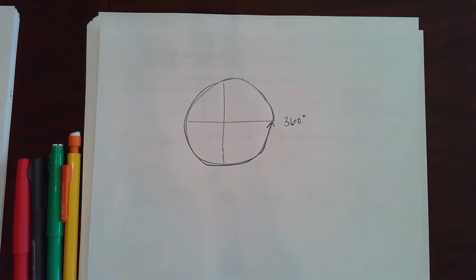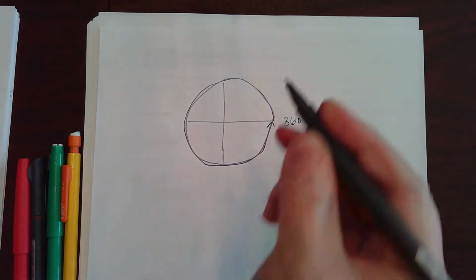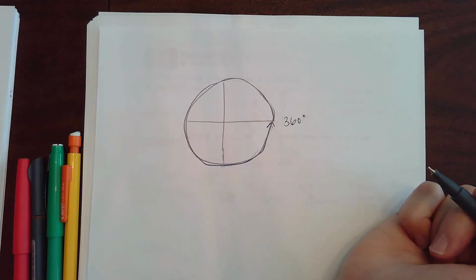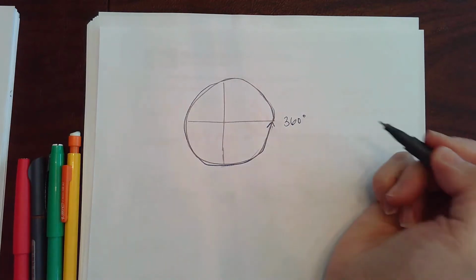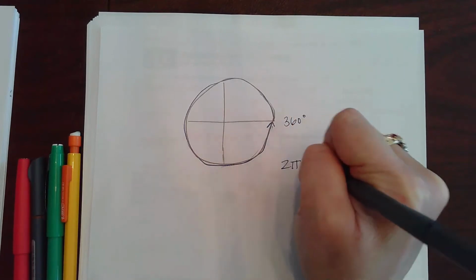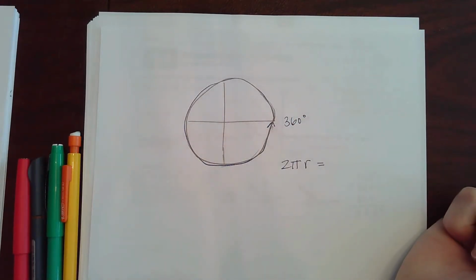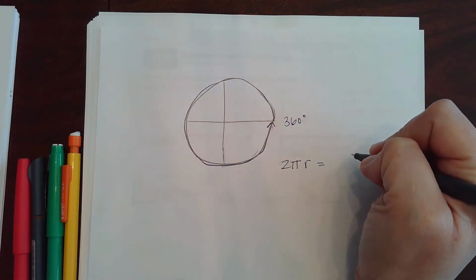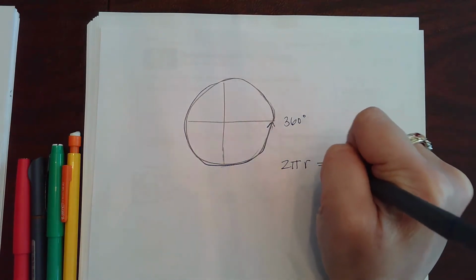Well, what do we call that measurement that's all the way around a circle? What do we call that distance all the way around a circle? You might remember it's called the circumference. Think back to geometry, you're probably in middle school. The circumference of a circle is 2 pi r. That's our formula. Or you might have seen it called pi times diameter. Same deal.